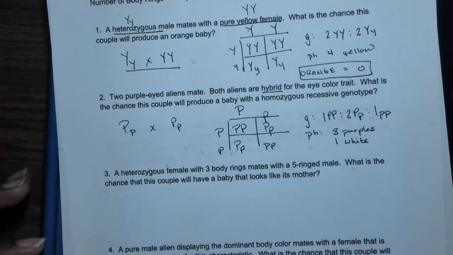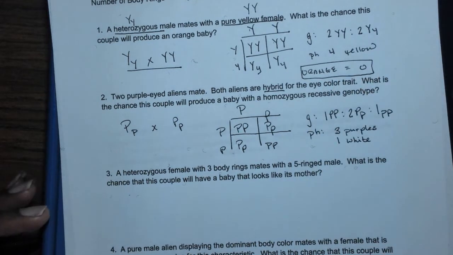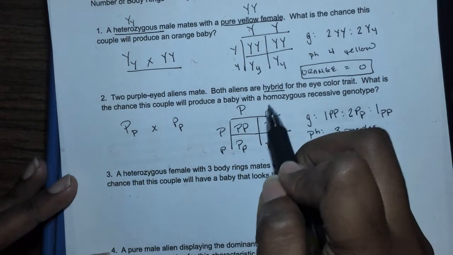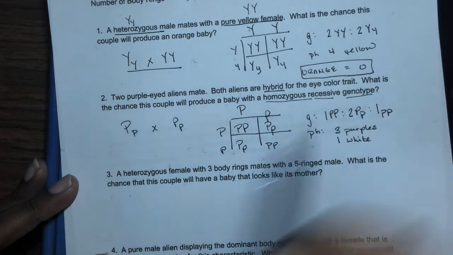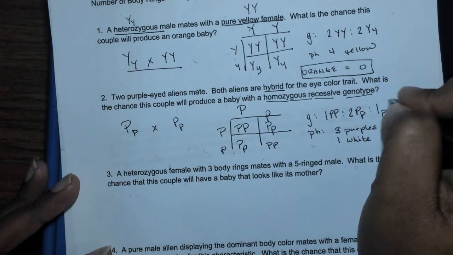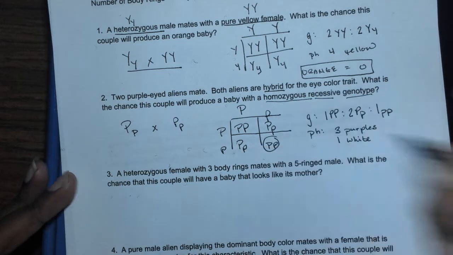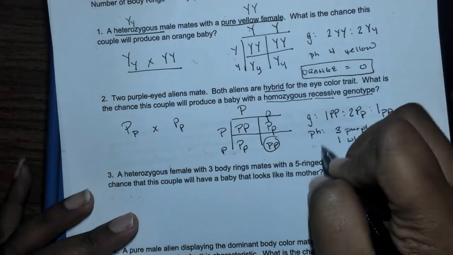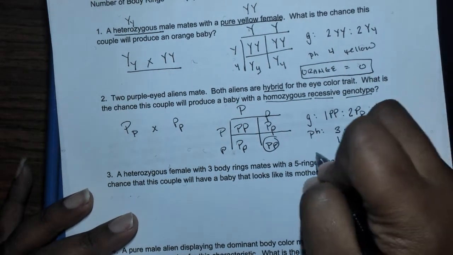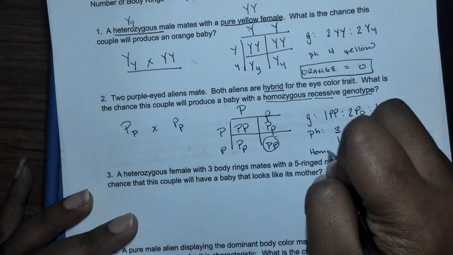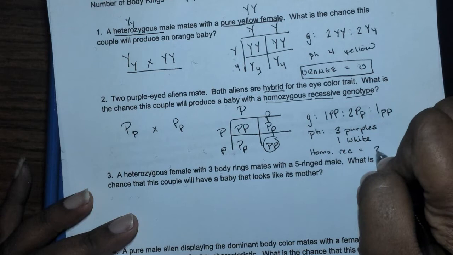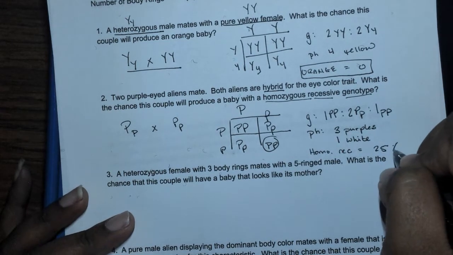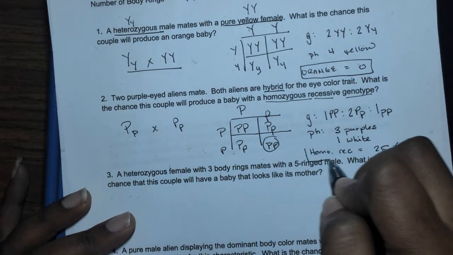Okay, so since I have 1 white out of the 4, and it's asking me for the homozygous recessive, homo meaning same, recessive meaning 2 letters, so that's just 1. It's just this guy right here. 1 out of 4, homo recessive, chances are at 25%, or you could have put 1/4. And so that was the answer there.